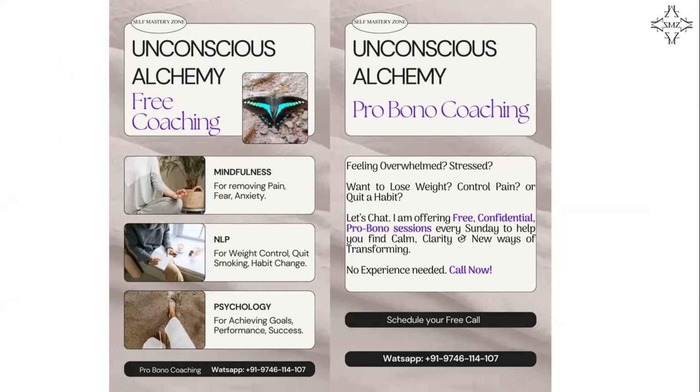The domains in which I excel, where I'm so thankful to my coaches and my mentors, where I have learned certain skills, are mindfulness, the whole mindfulness meditation and practices, to remove pain, fear, anxiety, these things. Neuro-linguistic programming, I'm already giving you a flavor of that in these sessions, where we are changing our habits and learning something, and we are giving you techniques which are very powerful. And last but not the least, psychology, this whole psychology of performance and achievement. I am a trained psychologist, and a lot of my work earlier had been with some non-profit organizations where I was offering my counseling services.